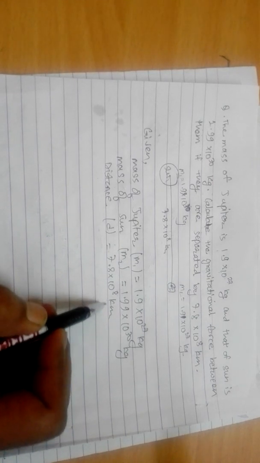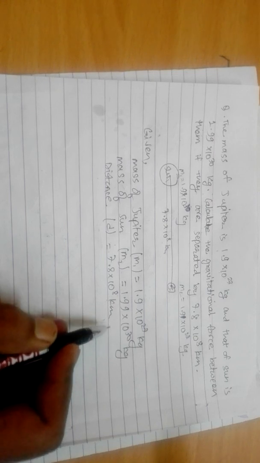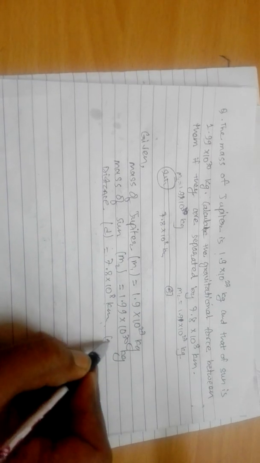Okay, once again the thing is here, see the distance is given in kilometer, yes, but kilometer is not an SI unit. It is not an SI unit.